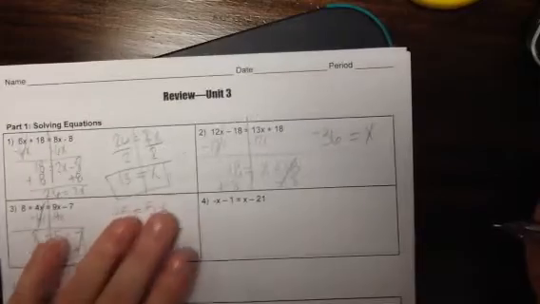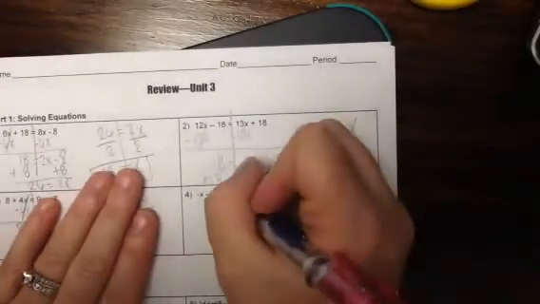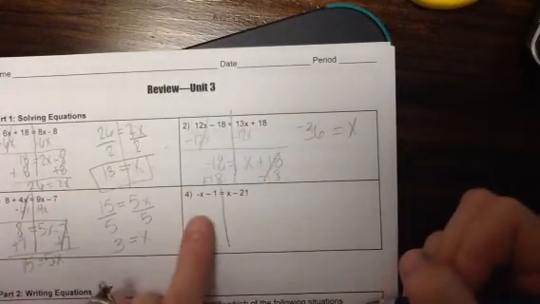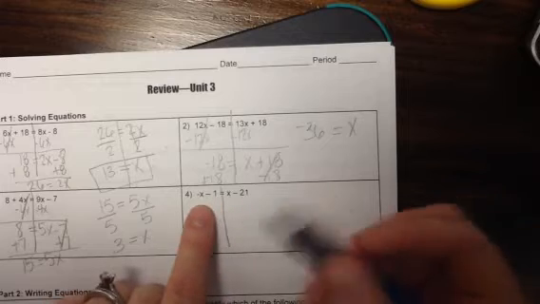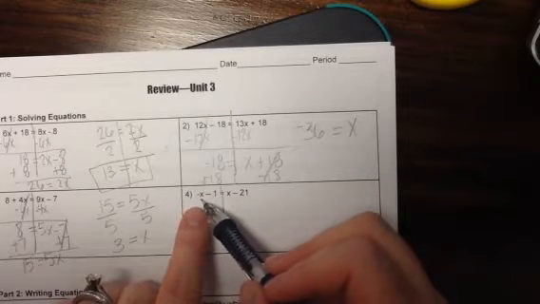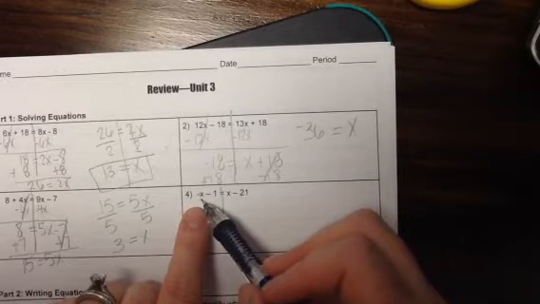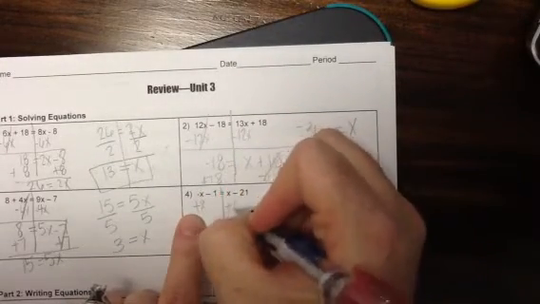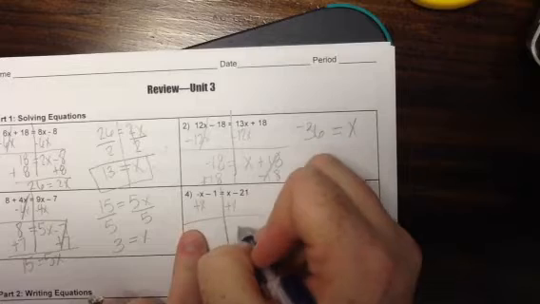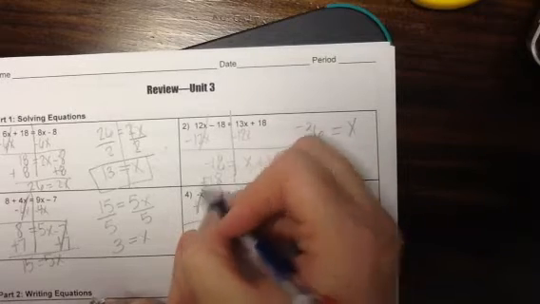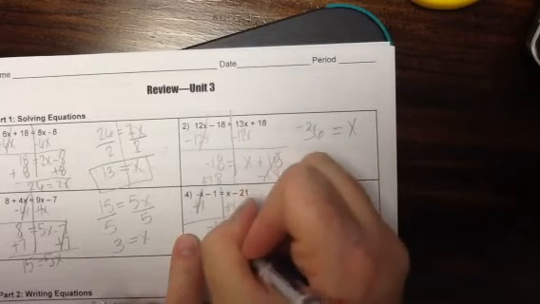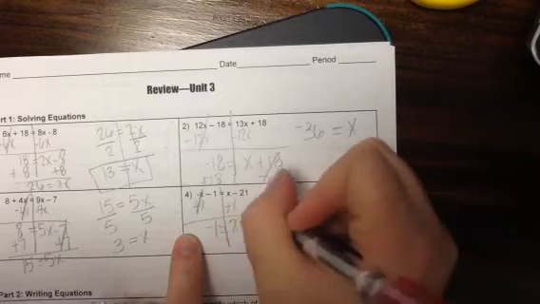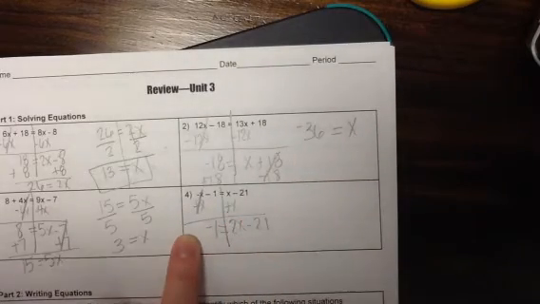Okay, last, number 4. Okay. So I have a variable on both sides. I have a negative variable, so it's best to make it positive. So I'm going to add x to both sides. Okay, and that's going to give me, cancel it here, negative 1. X plus x is 2x minus 21.